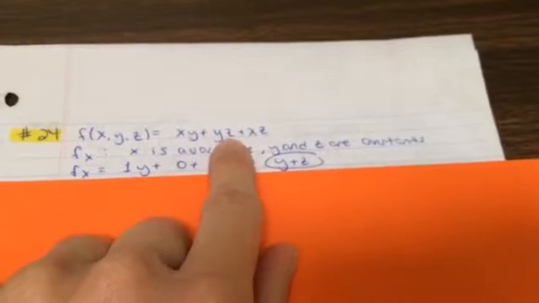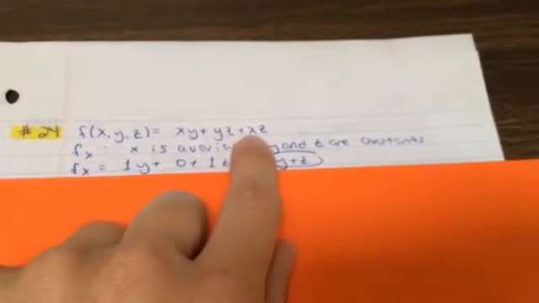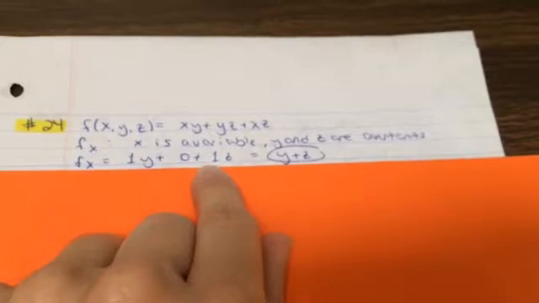Okay, so here's my derivative with respect to x. Derivative of x is 1, y is a number. These are both numbers, so the derivative is 0. This is 1, and that's a number, so it'd be this. So it's just y plus z. So you try the next two by yourself. Okay, try f sub y and f sub z.